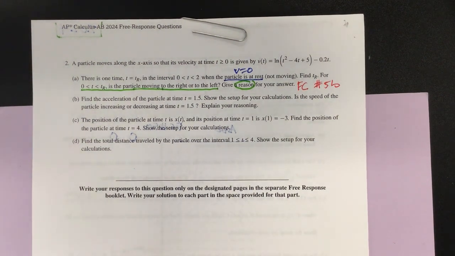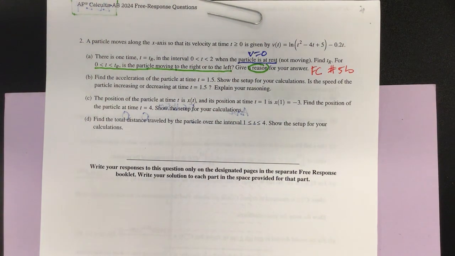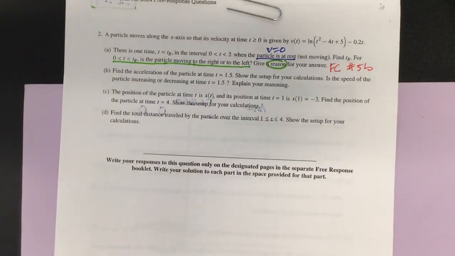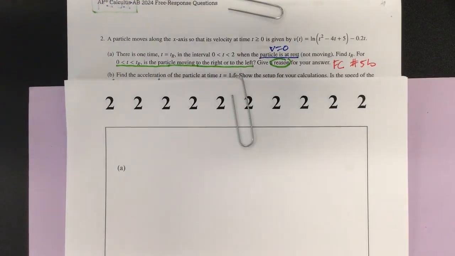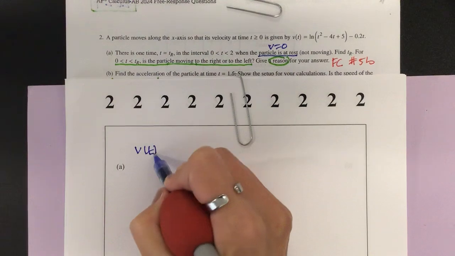So here I go. We said v of t is 0. Let's flip to the answer document number 2. When you read this, instead of reading all of that, just say given function. It's perfectly fine. So my first thing is noticing that the particle is at rest when v of t is equal to 0.